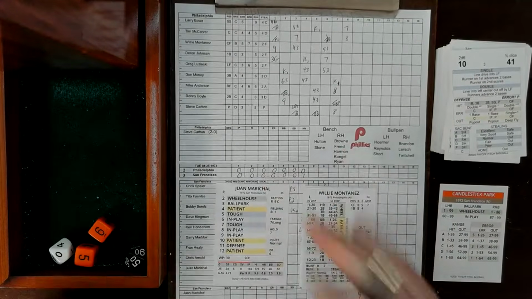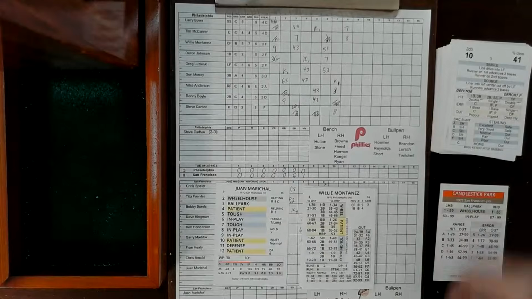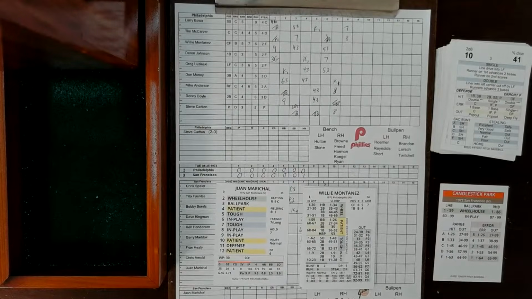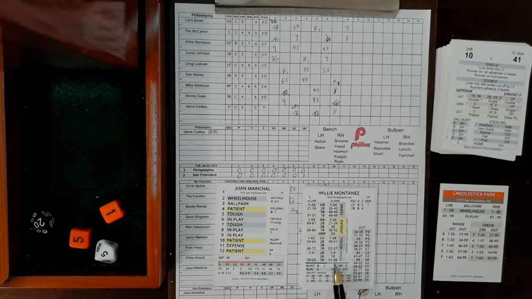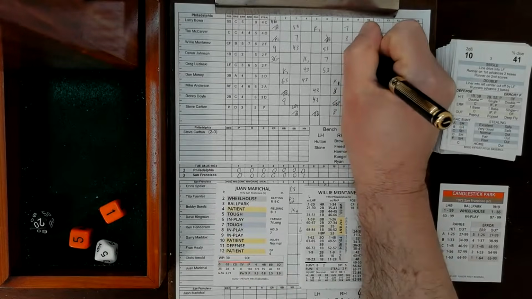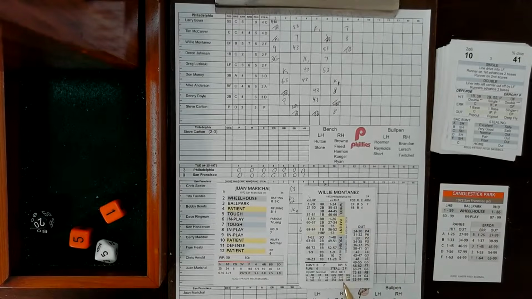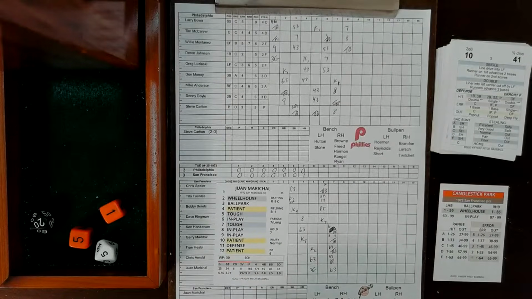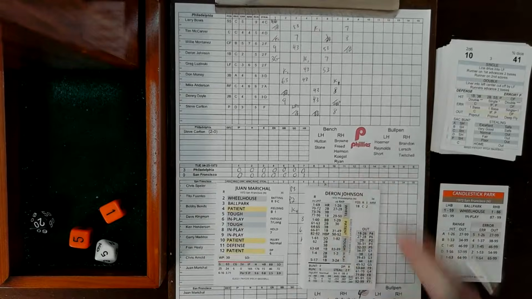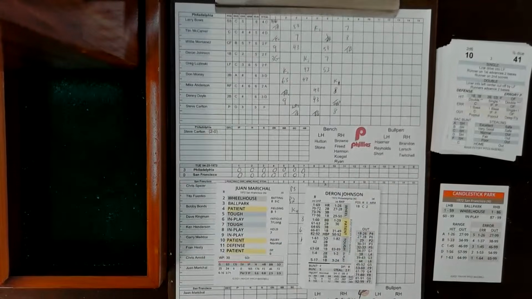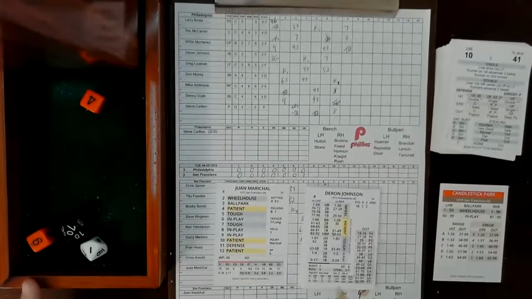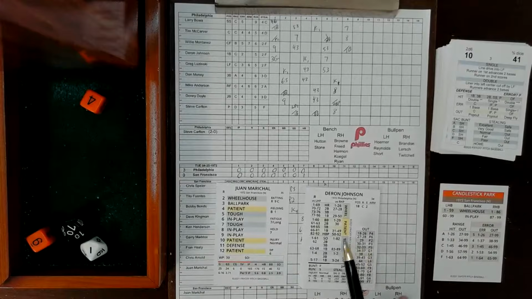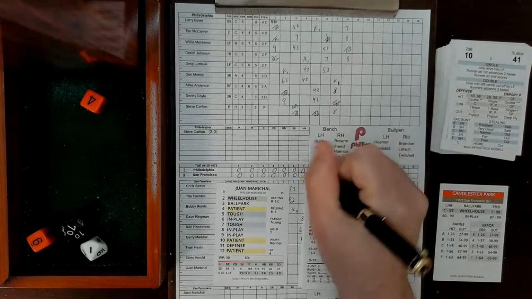for Willie Montañez. Six is in play. 25, that's a base hit for Willie Montañez. Again, he's a stolen base of 2, and that's a 6, so he can't get a jump. So Darren Johnson has a chance to try to score Montañez with an extra base hit, if he can find one. 10 is patient. 71, he won't find a hit. He will find a fly to center, and that will end the inning.